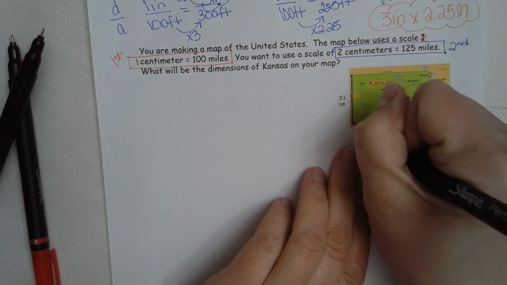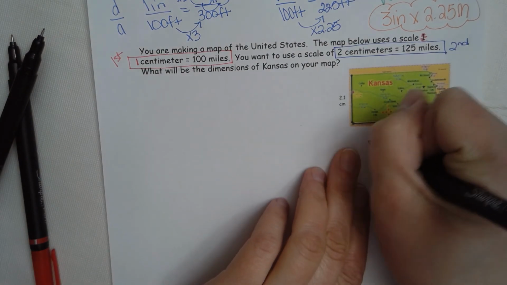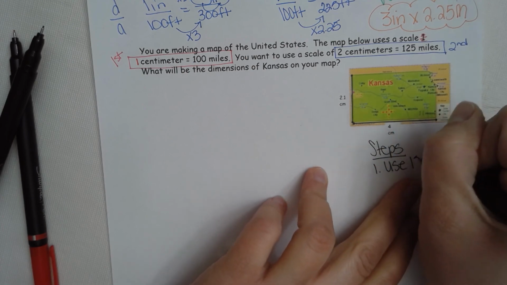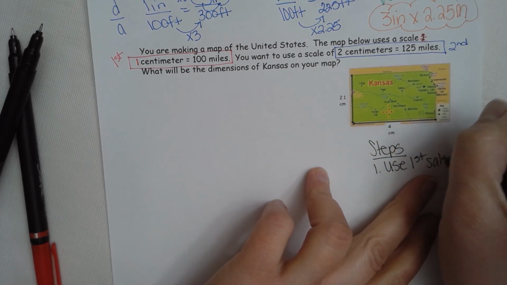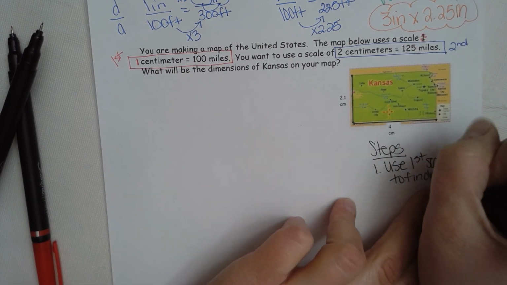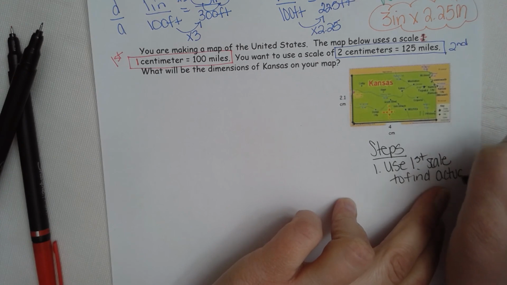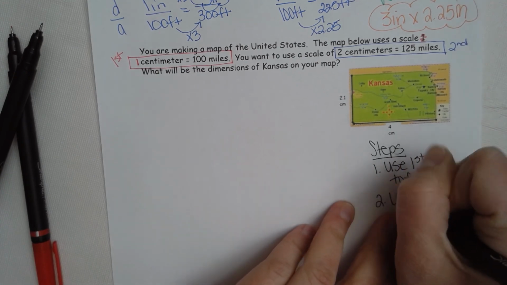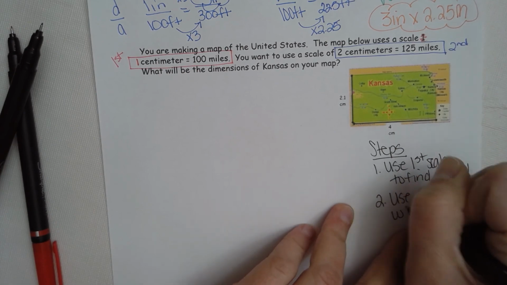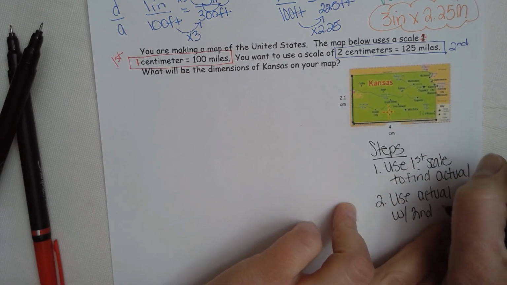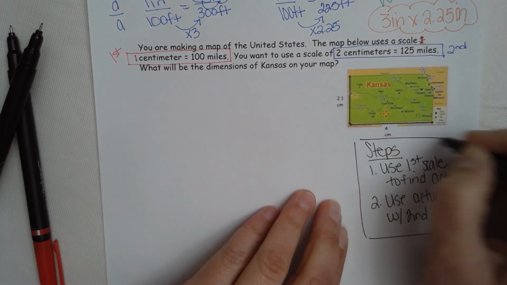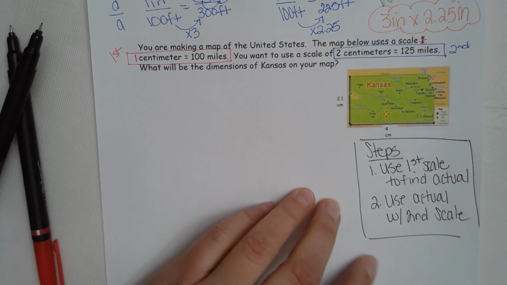I'm going to write the steps here. So the first thing we're going to do, use first scale to find actual. And then you're going to use actual with the second scale.